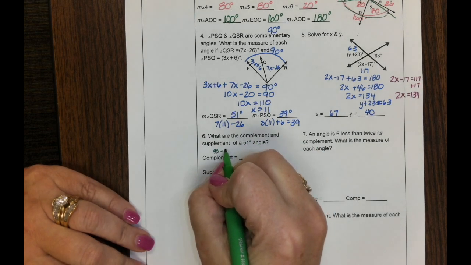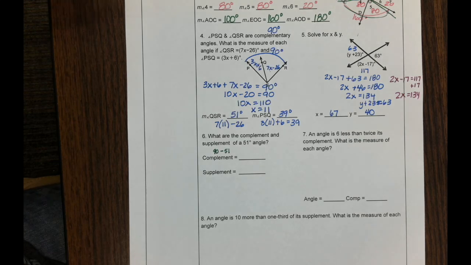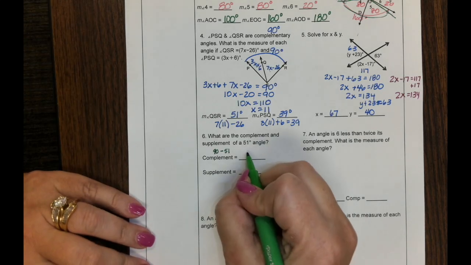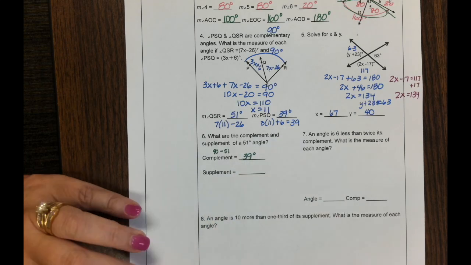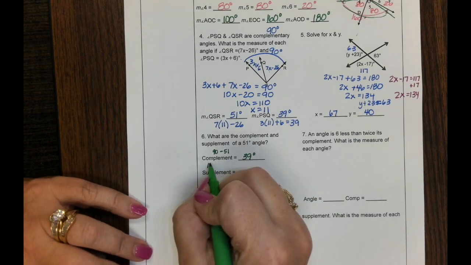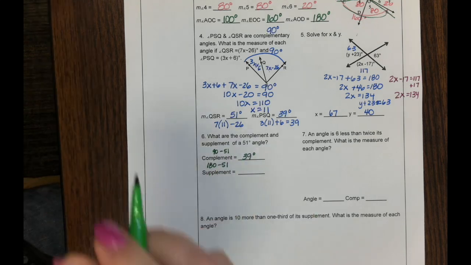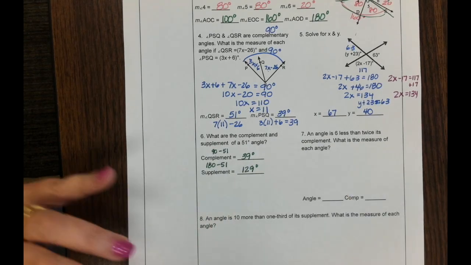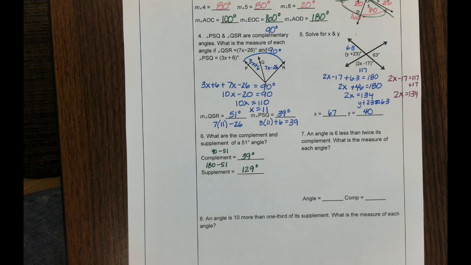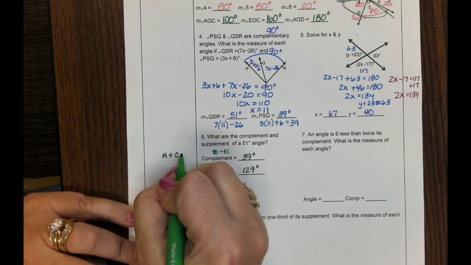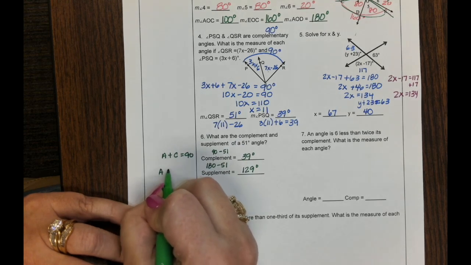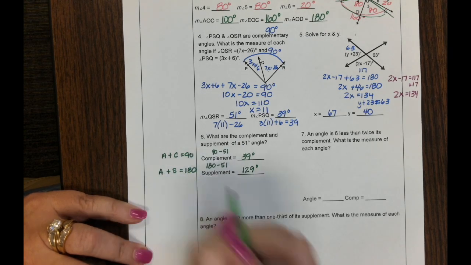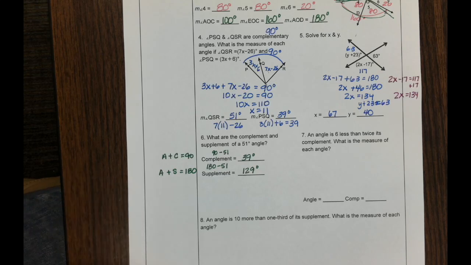So if you would take 90 minus 51, then you would get the complement of a 51 degree angle. So the complement of a 51 degree angle is 39 degrees. The supplement of a 51 degree angle is 129 degrees. Okay, so the angle plus the complement are 90 degrees. The angle plus the supplement are 180 degrees. Okay, and those two angles together, the angle and the complement, are complementary. The angle and the supplement are supplementary.